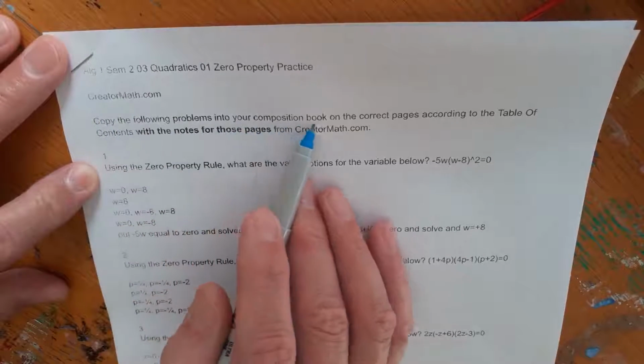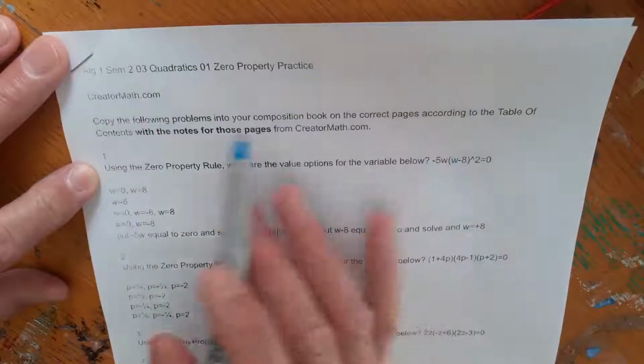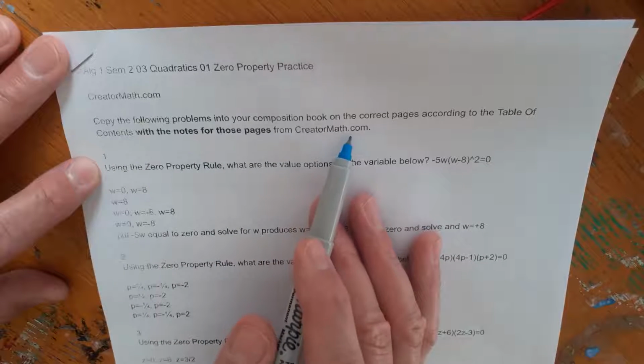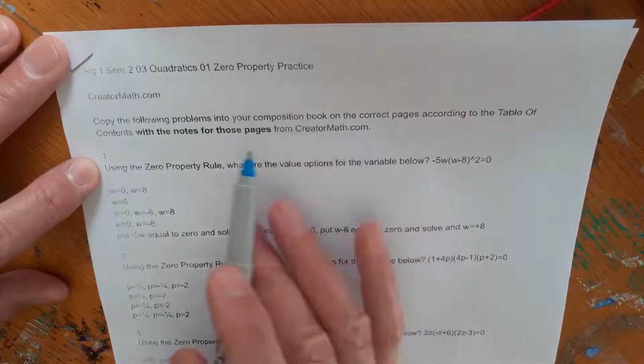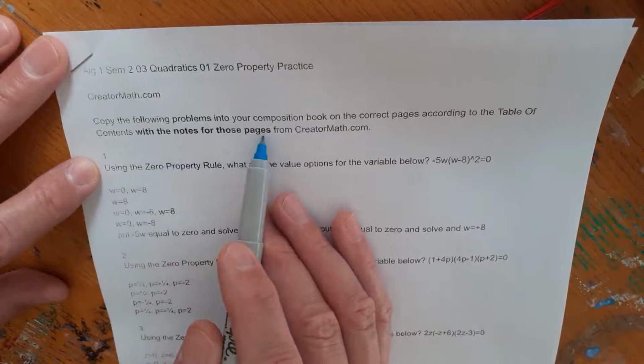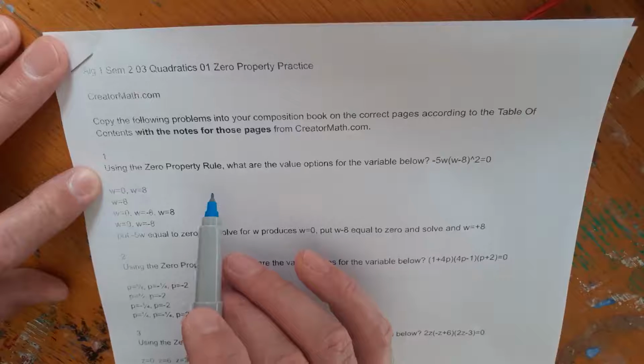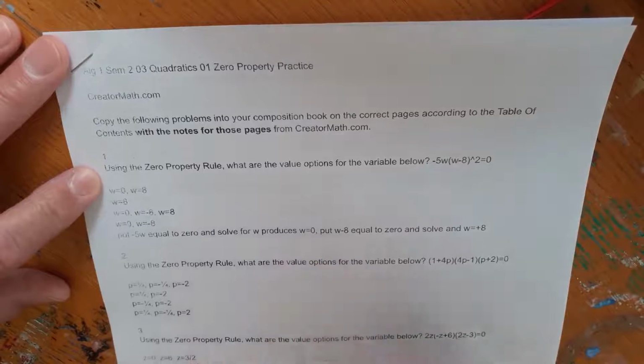Copy the following problems into your composition book on the correct pages according to the table of contents, with the notes for those pages from creatormath.com under the Algebra tab. You do need the notes. They're there on that table of contents. Click on the word notes and a photo of the board or notes will pop up. You're going to copy those in the composition book, follow the page numbers, and then these will be the practice problems that go along with those notes.